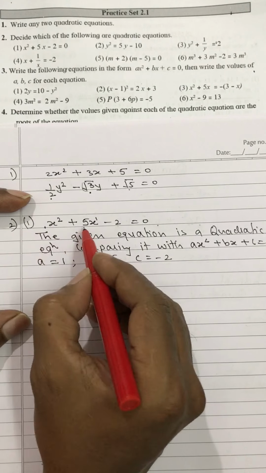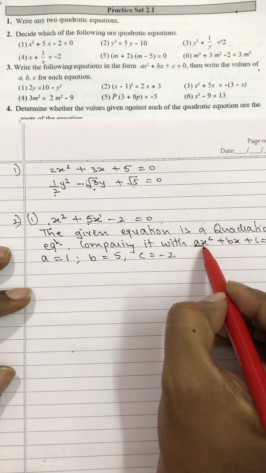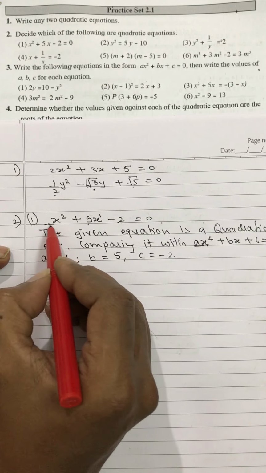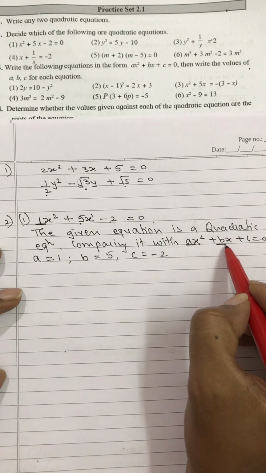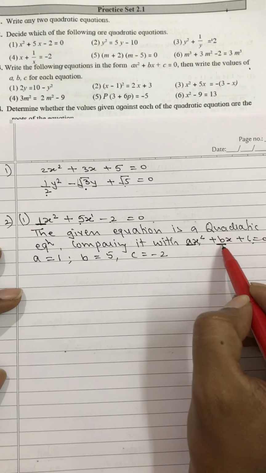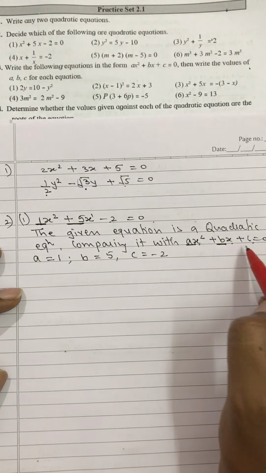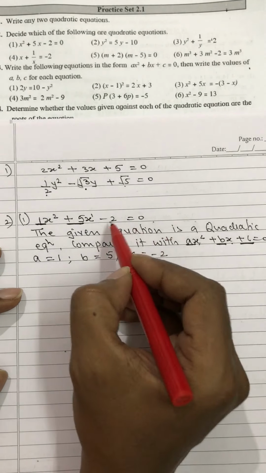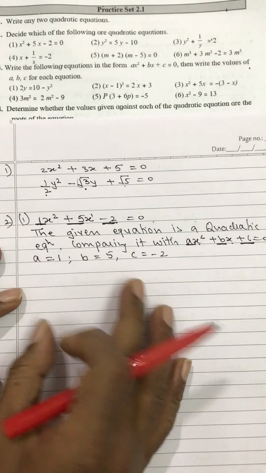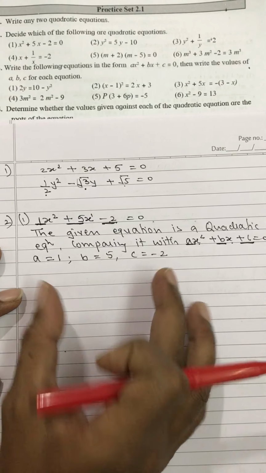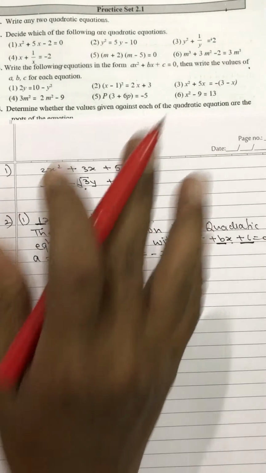Remember this: this is a, this is b, and this is c. a is the coefficient of x square. So what is the coefficient of x square? 1. Nothing is there means 1. What is the coefficient of x? The coefficient of x is plus 5. What is the constant? The constant is minus 2. When I can get the values of a, b and c properly, then definitely it is a quadratic equation.